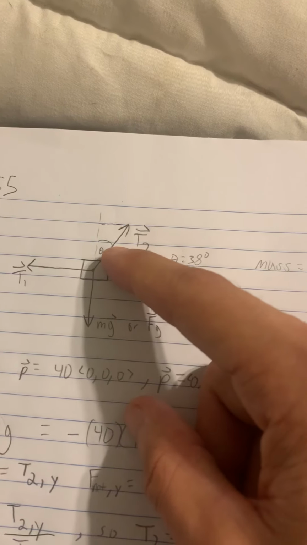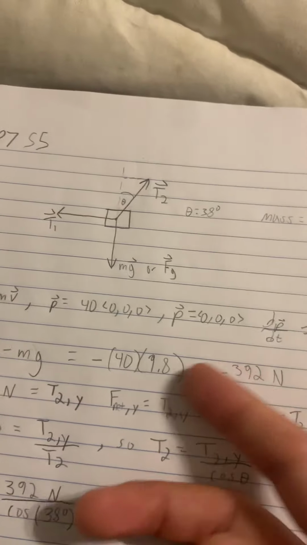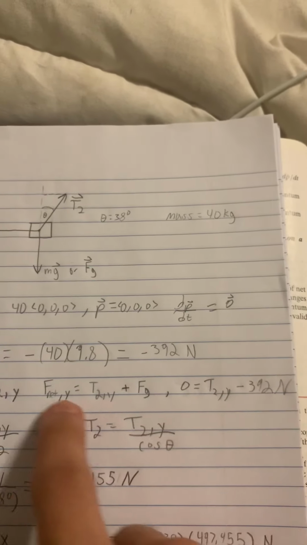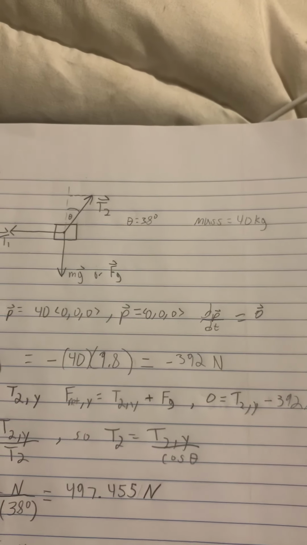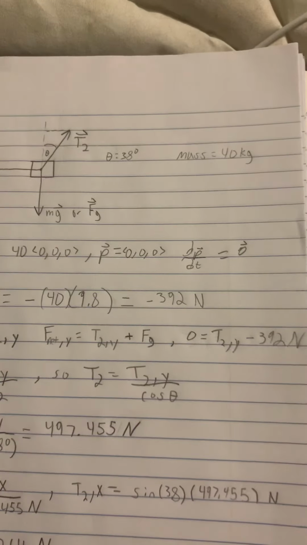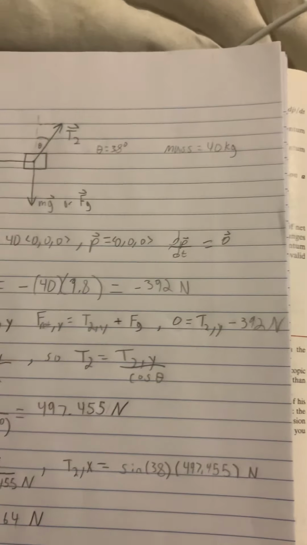So of course it'd be just the opposite of the gravitational force, which would be 392 newtons. Or you can look here for the mathematical, formulaic representation. So that's there, just because I wanted you to see that, because I did the same thing for the end.